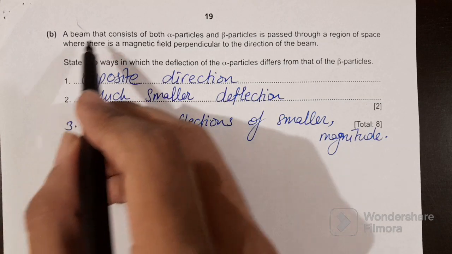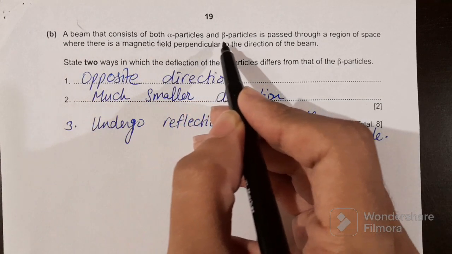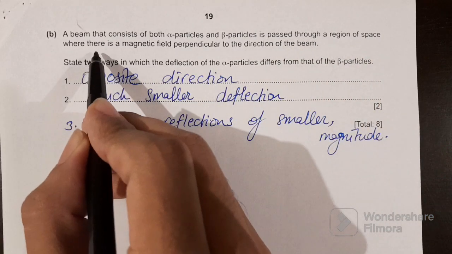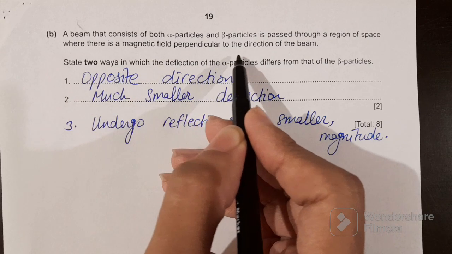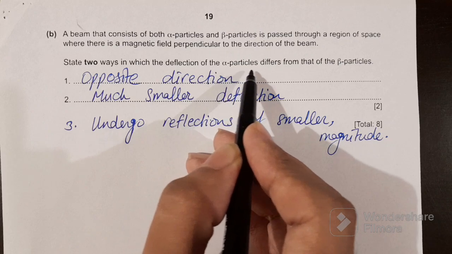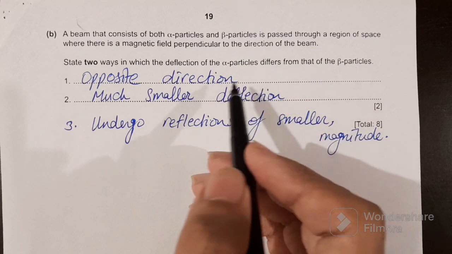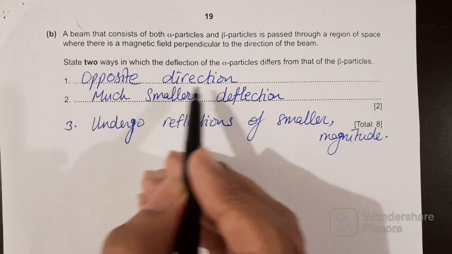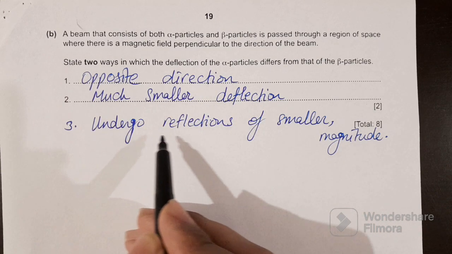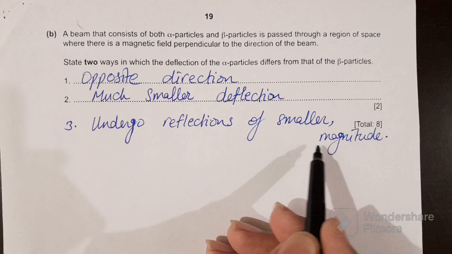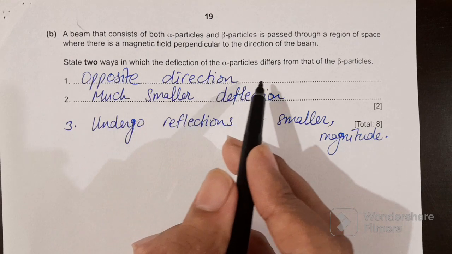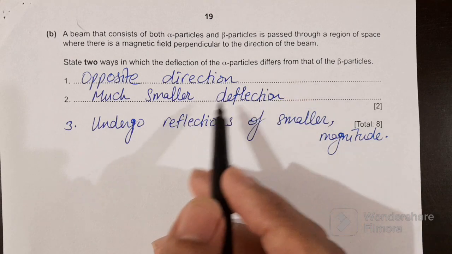Question B states a beam that consists of both alpha particles and beta particles is passed through a region of space where there is a magnetic field perpendicular to the direction of the beam. State two ways in which the deflection of alpha particles differs from that of the beta particles. So first is opposite direction, second is much smaller deflection. So these are the ways in which the deflection of alpha particles differs from that of the beta particles.